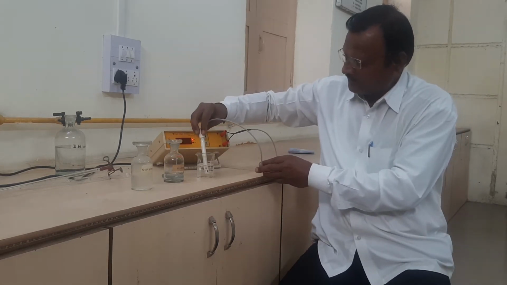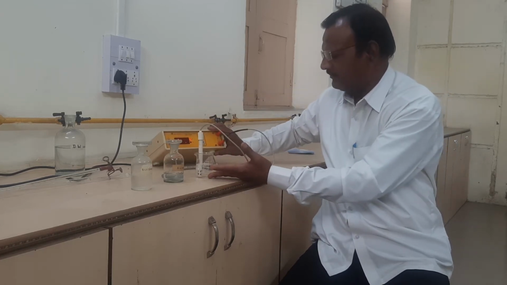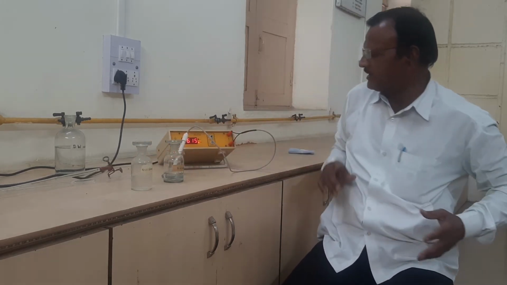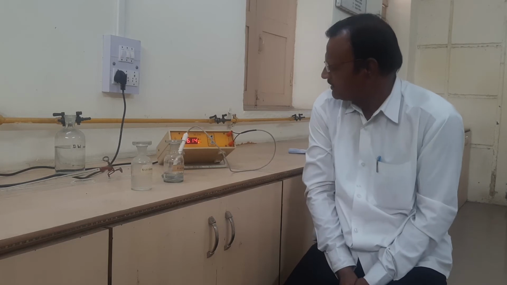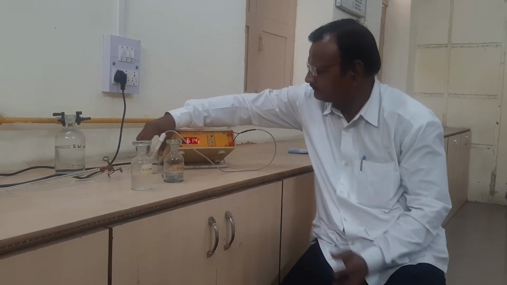The mixture is already diluted, and we have to record our reading without addition of alkali here. And the first reading may appear here. Just we have to read those readings as well here.